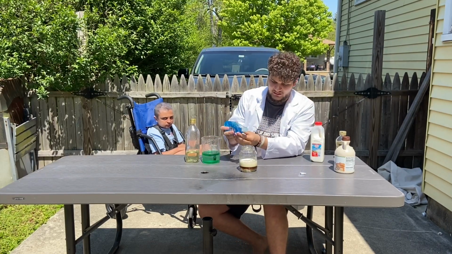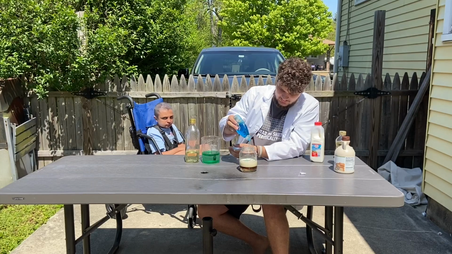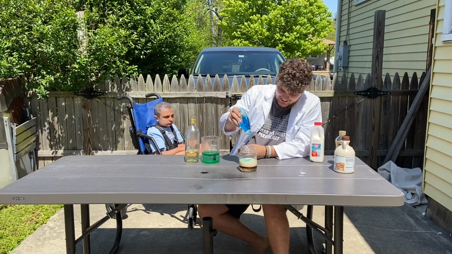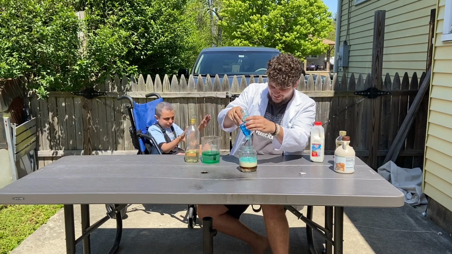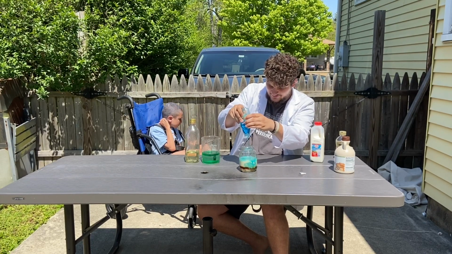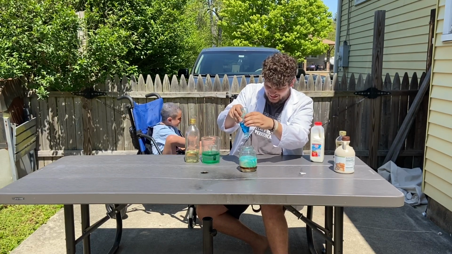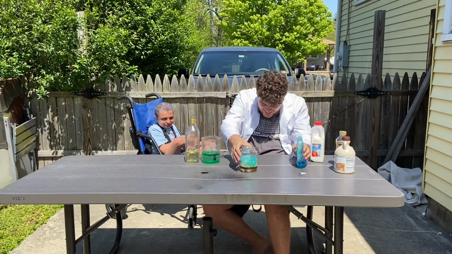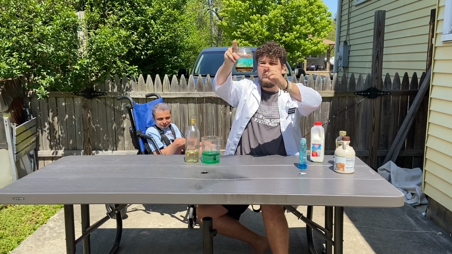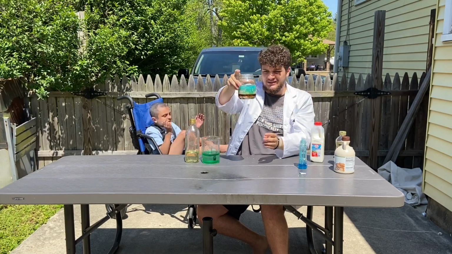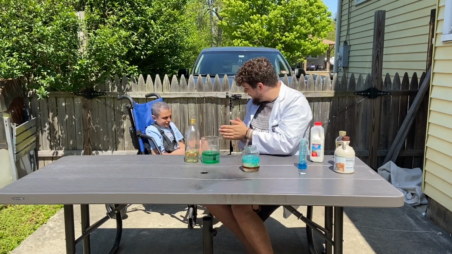Next, we're gonna take a nice layer of dish soap. Let's make a good layer of that stuff. All right, and as you can see, now we have another layer. We have 4. We have our dish soap, we have our whole milk, we have our maple syrup, and we have our corn syrup. No mixing yet.